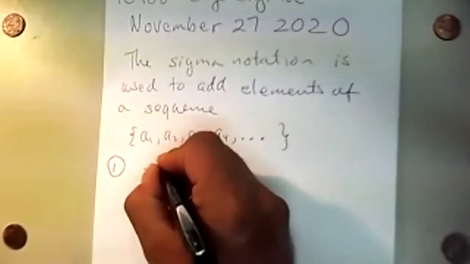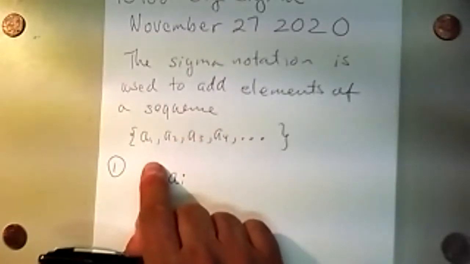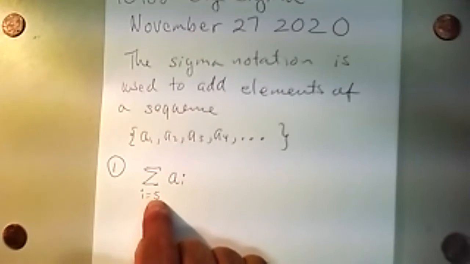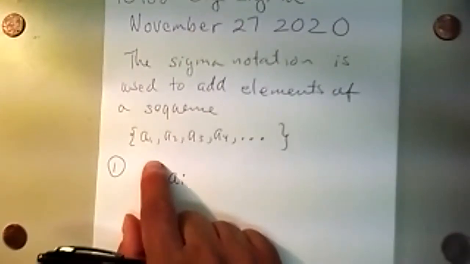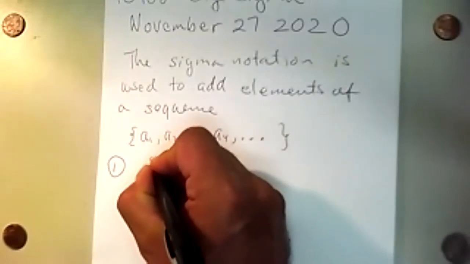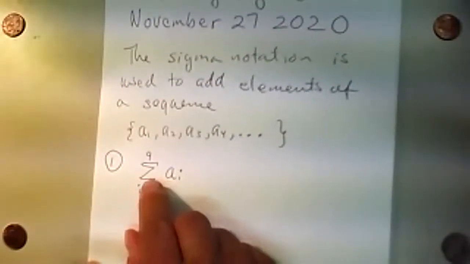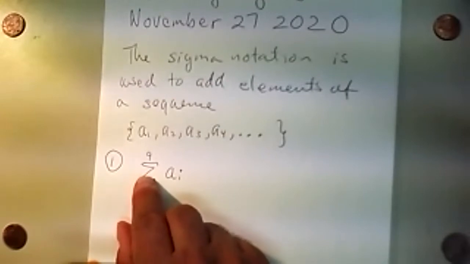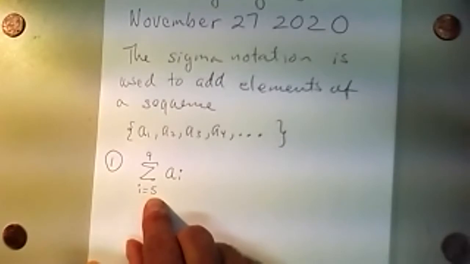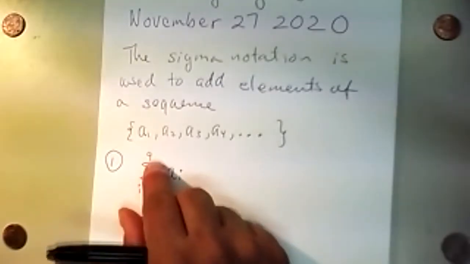And then at the top of the sigma, we put where we end. But we don't say I equals 5 there; we can say just the number without the I. So let's say 9, just to give an example.